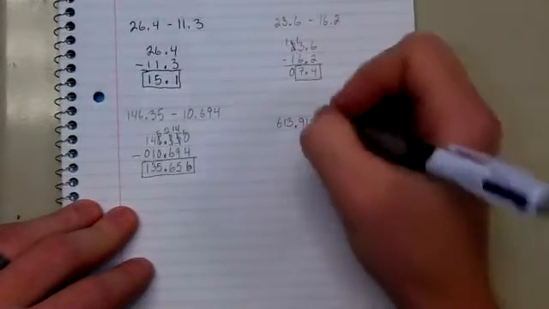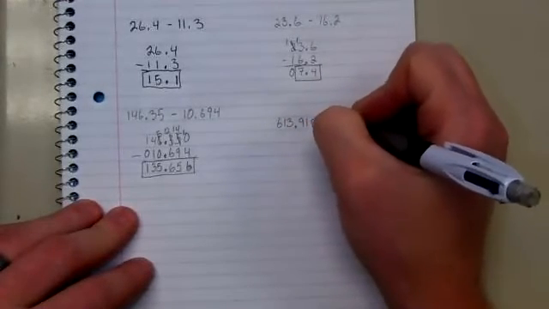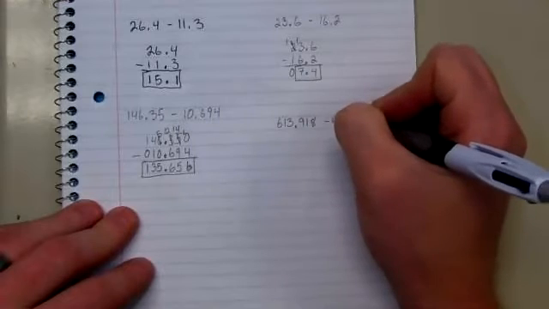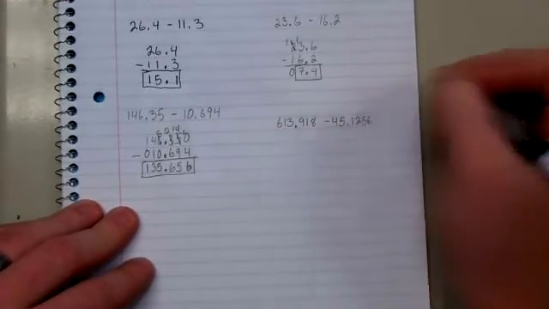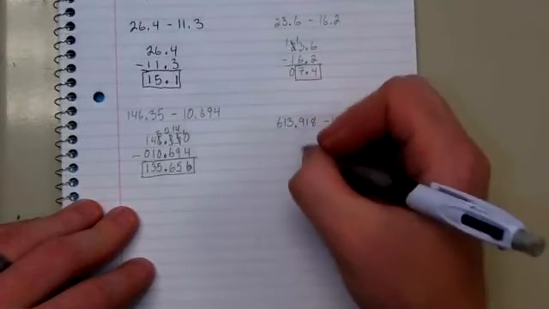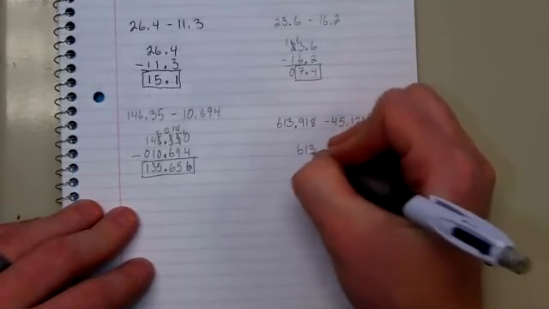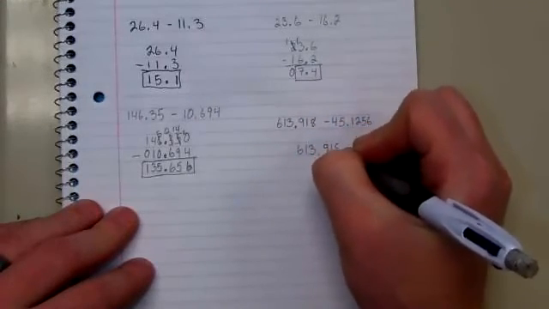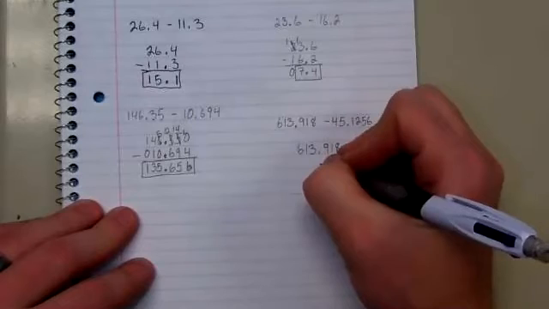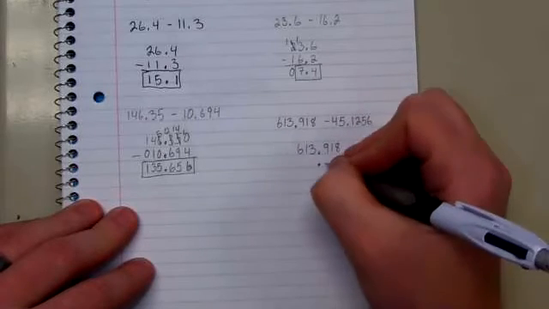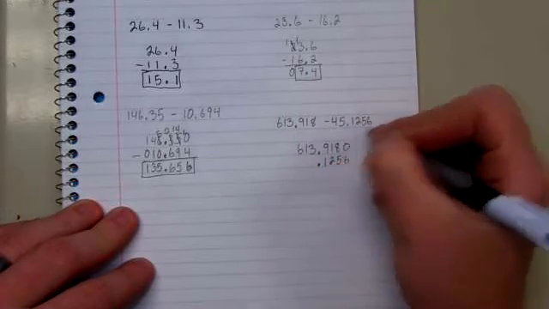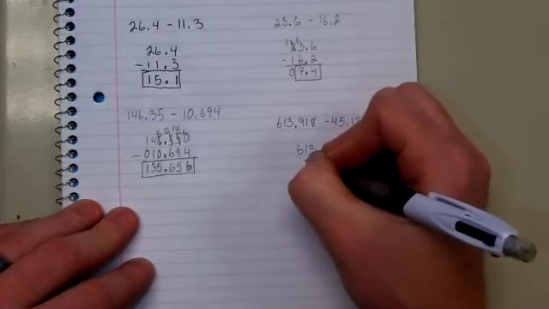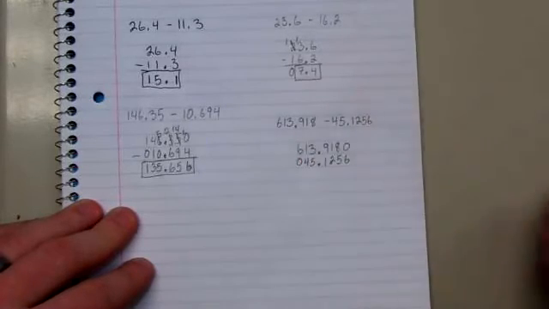613.918 minus 45.1256. Same thing, write out our first number, 613.918. Line up our decimal. 1, 2, 5, 6, fill in a 0. 5, 4, fill in a 0.